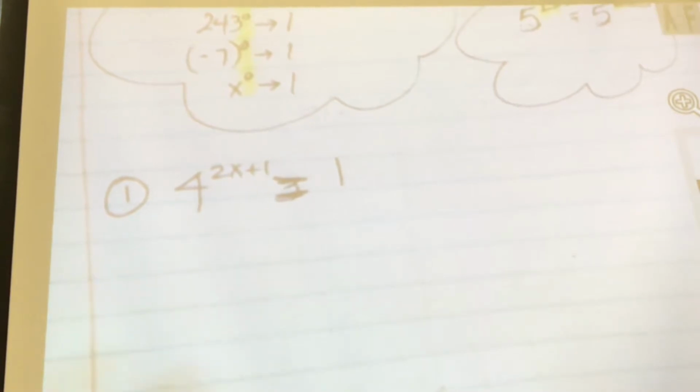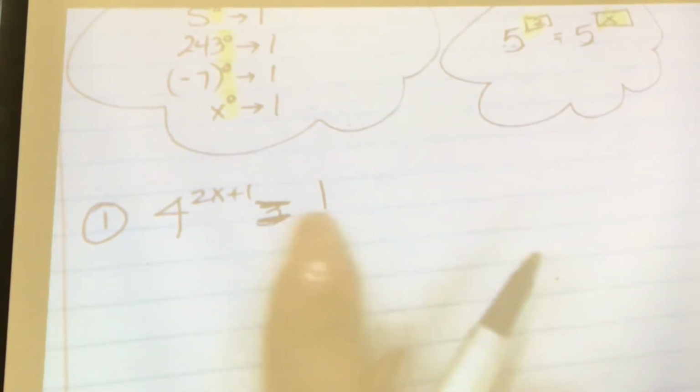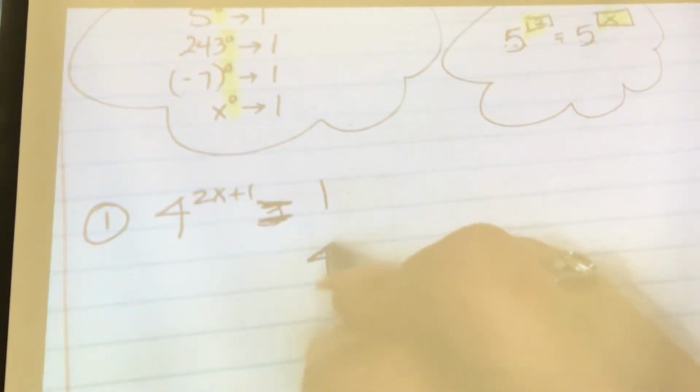I want these bases to be the same like I did here. Because if the bases are the same, then I can just pay attention to the exponents. Well, I know how to write 1 with a base of 4. 4 to the what is 1 again? Look at the other cloud. 4 to the what is 1? 0. So set it equal to that. So 4 to the 2x plus 1.